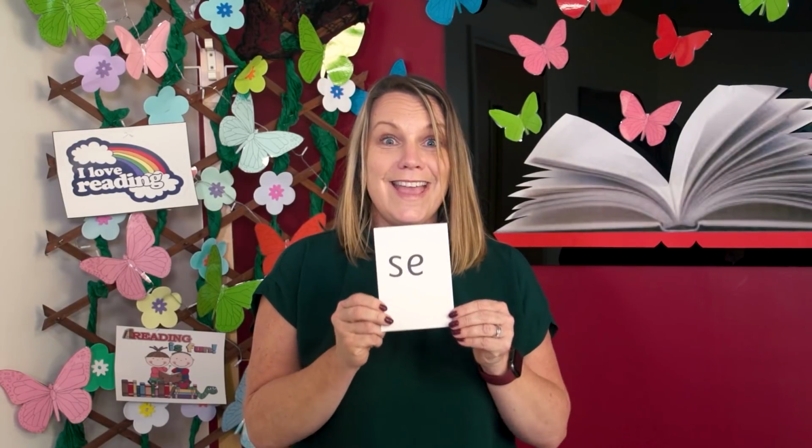Now we know the sound S is written like this. We've already learnt that the sound S can also be written like this. Today we're learning that S can also look like this. That's interesting. We've just learnt that this grapheme has another sound too. Can you remember it? Yes, the digraph S can also say Z.